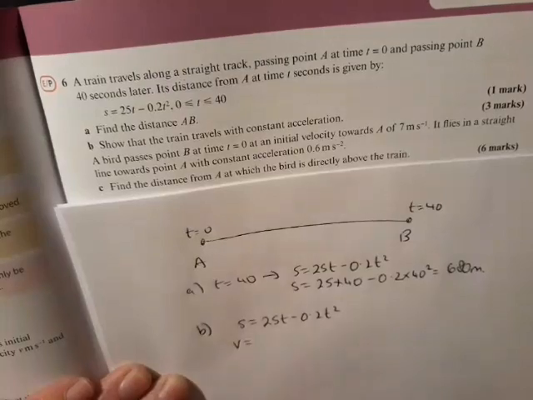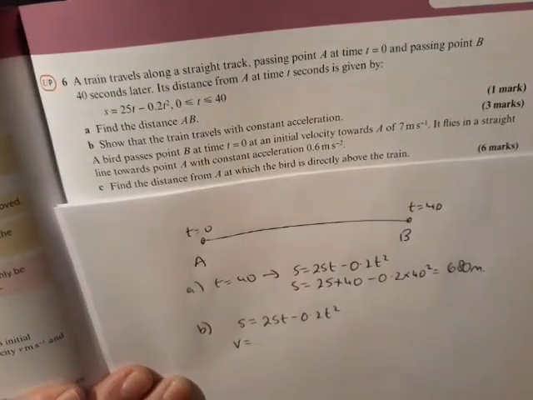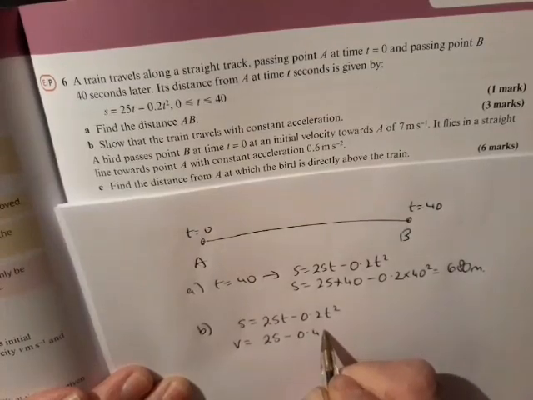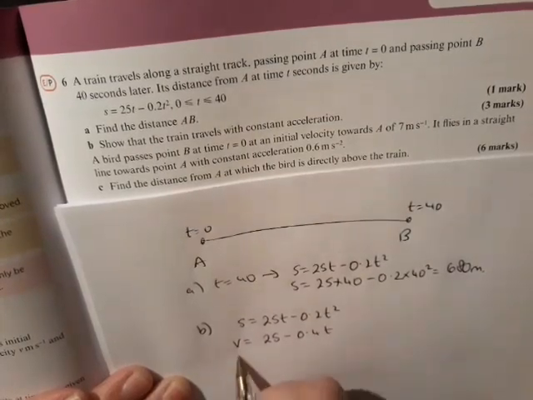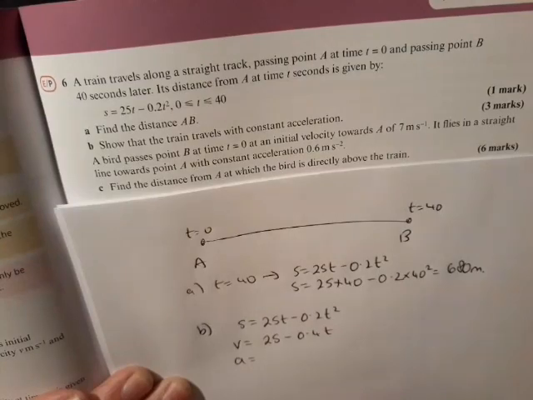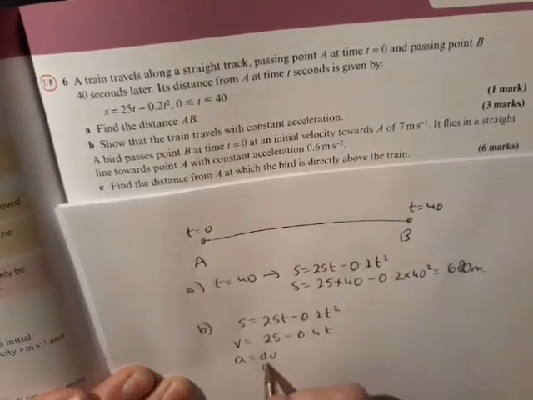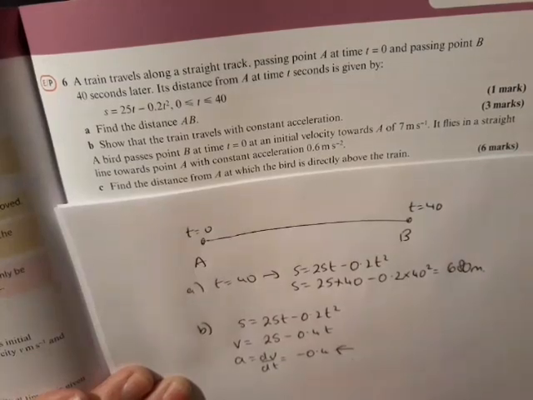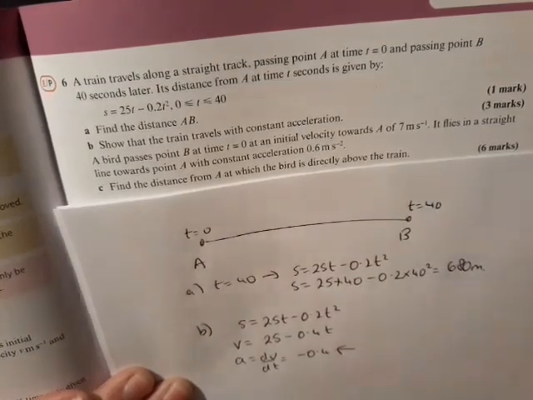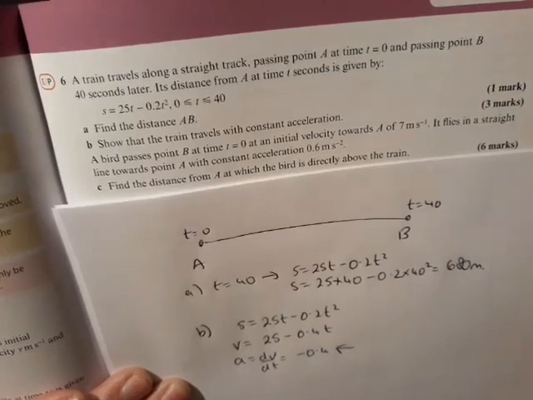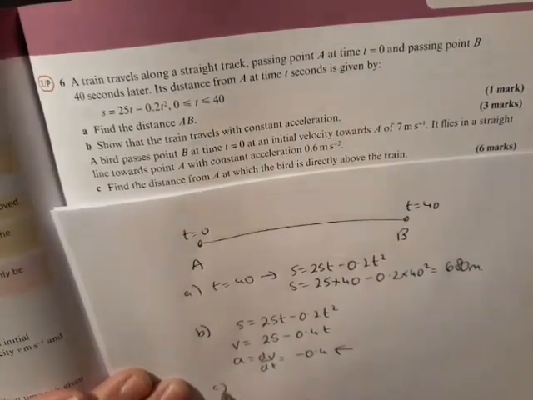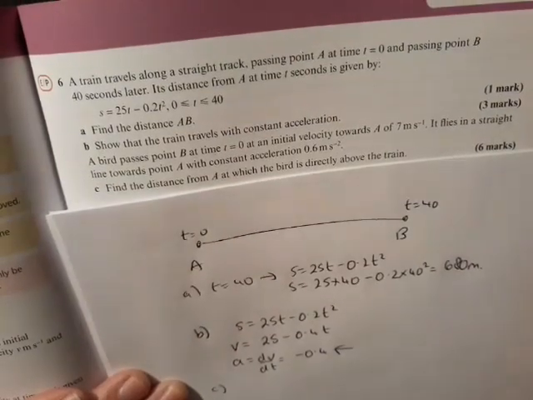The velocity would be the displacement differentiated, which is 25 minus 0.4t, and the acceleration would be the differentiation of the velocity, which is going to be minus 0.4, and because that's a constant value, the acceleration is minus 0.4 meters per second squared. So that's part B.